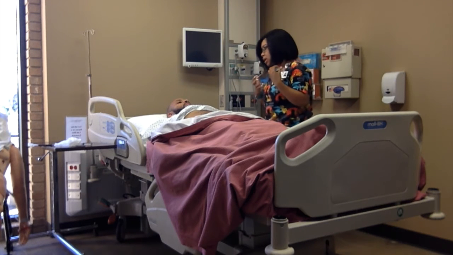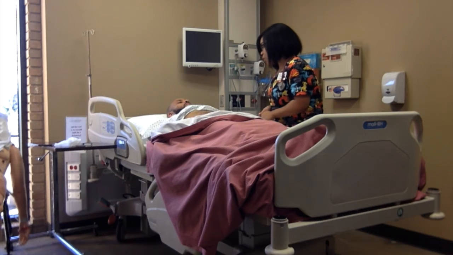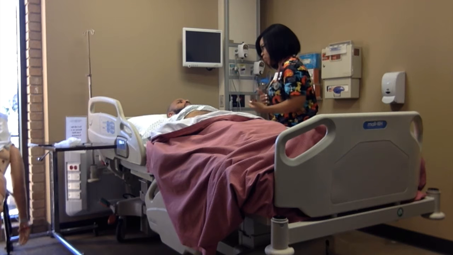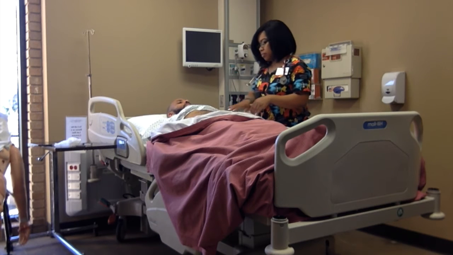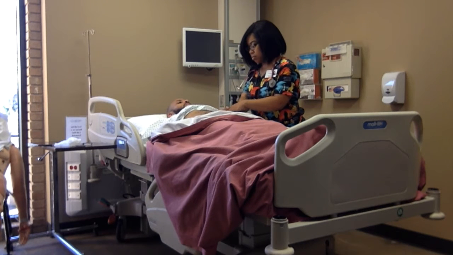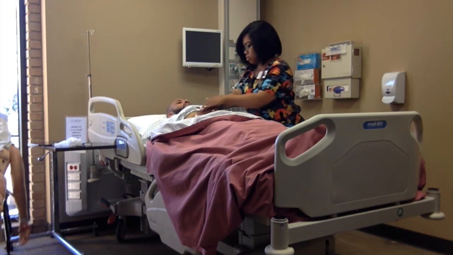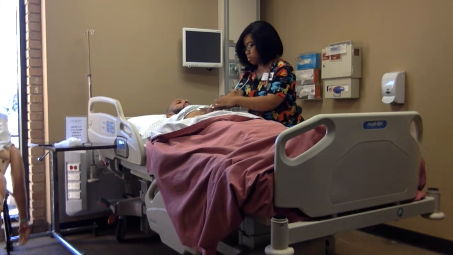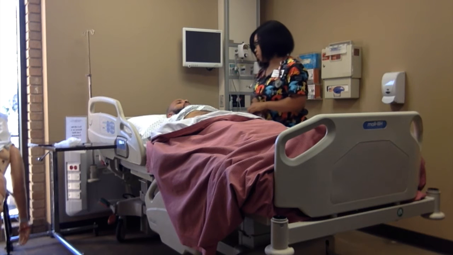Okay, lastly, I'm going to perform some palpation. I'm going to start with light palpation, then it's going to go a little bit deeper, okay? If at any time it's really painful, just let me know, okay? How's that so far?